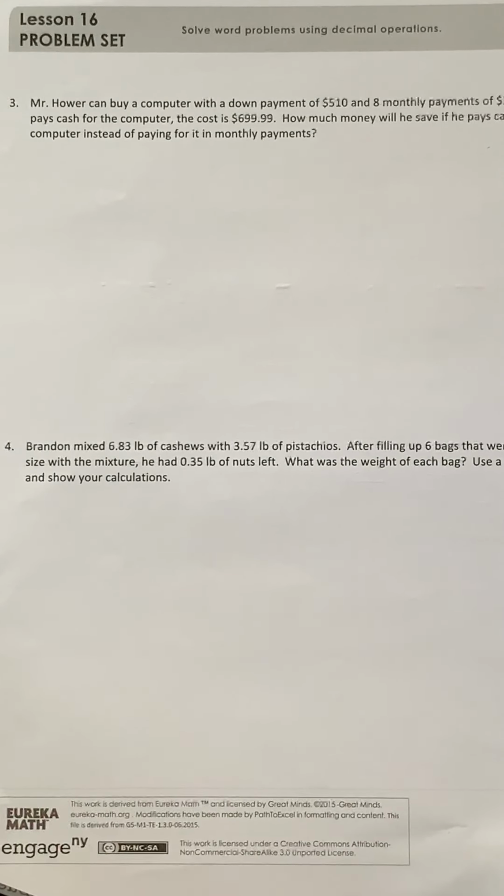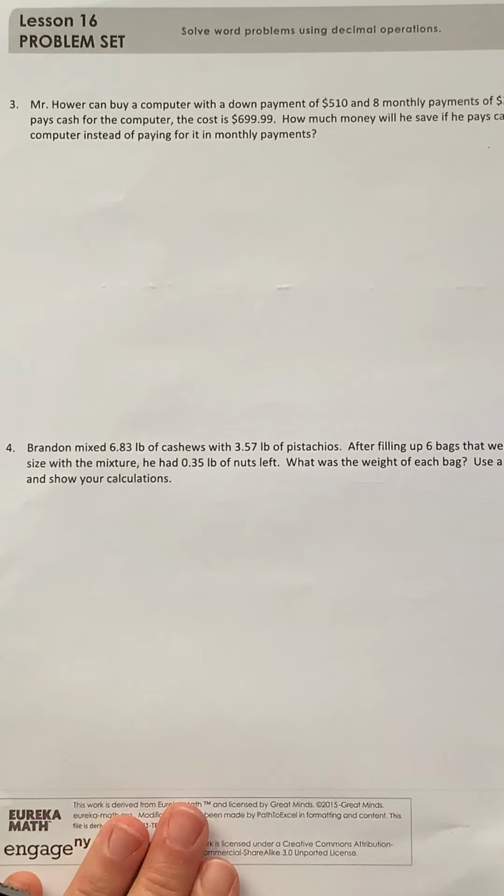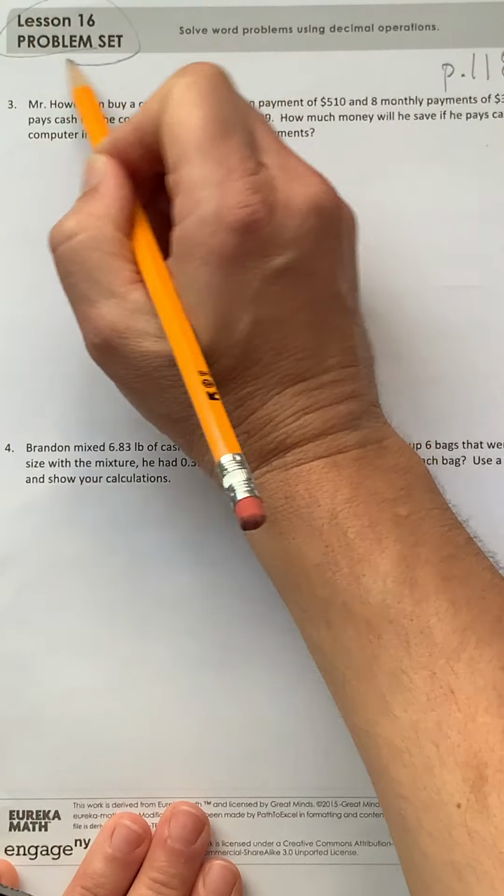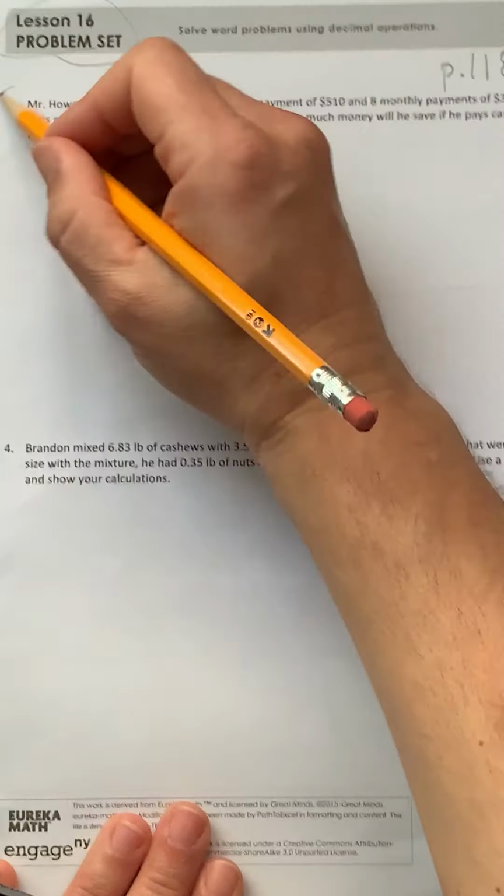We are continuing with lesson 16 from module 1. It has to do with adding, subtracting, multiplying, and dividing decimals. This is the very last lesson of our module, so it's kind of like a review. So today we are just doing one problem from this page. I am on page 118. It's still part of the lesson 16 problem set, and we're just going to do number 3. So that means number 4 is challenge or bonus if you would like to challenge yourself.